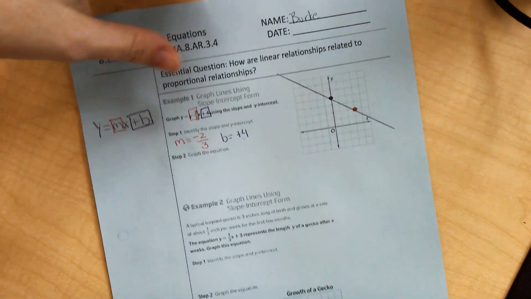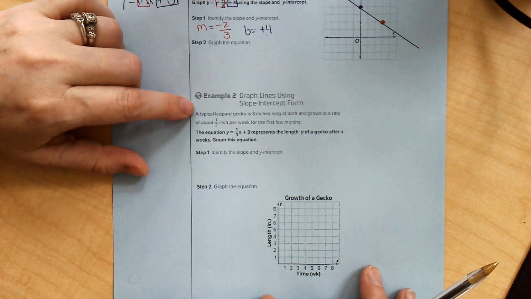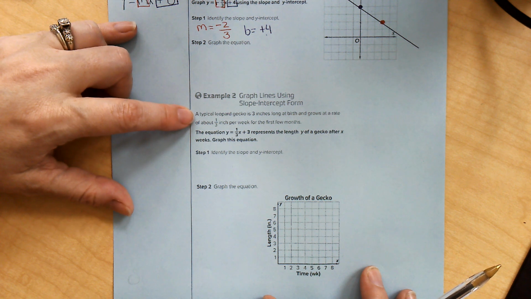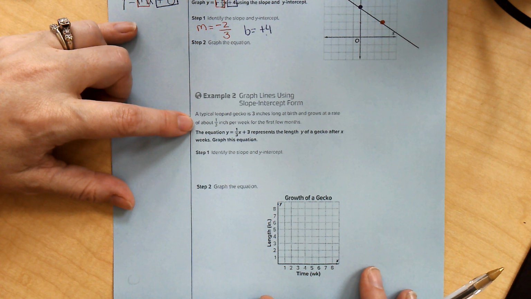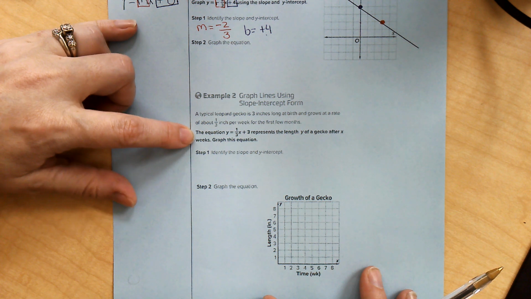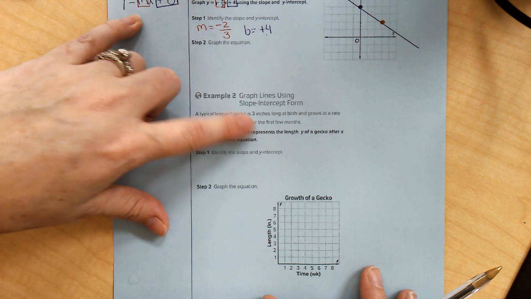This does have real-world application. Here is a real-world example. Graph lines using slope-intercept form. It says a typical leopard gecko is 3 inches long at birth and grows at a rate of about 1/3 of an inch per week for the first few months. Okay, little blurb. The equation y equals 1/3 x plus 3 represents the length y of the gecko after x weeks. Graph the equation. So it gave us a little blurb, and then it gives us our equation right here.